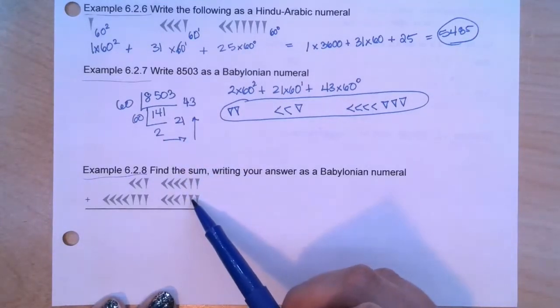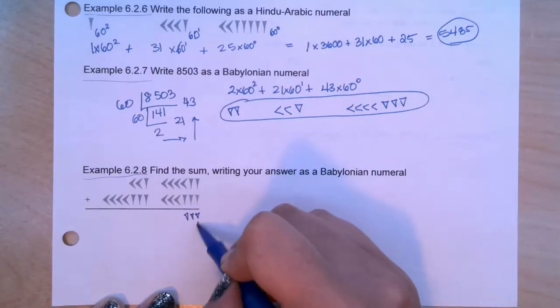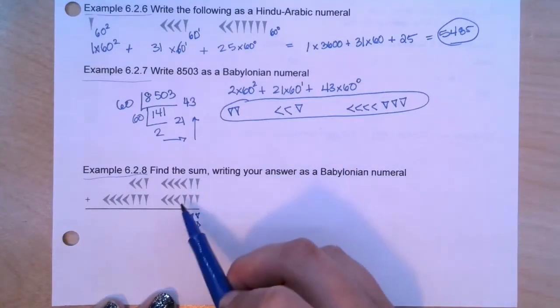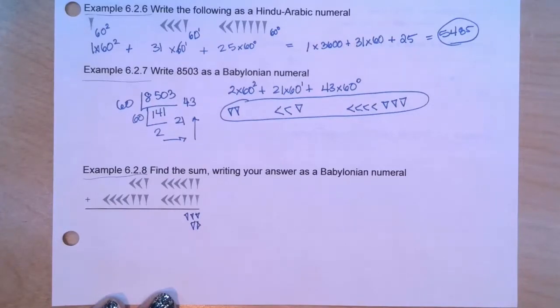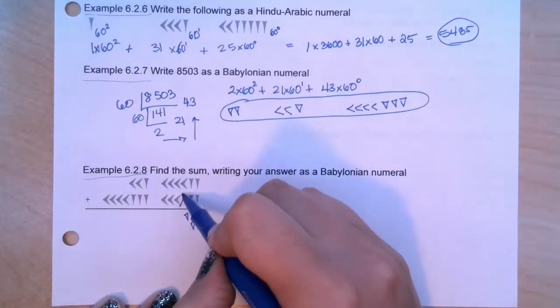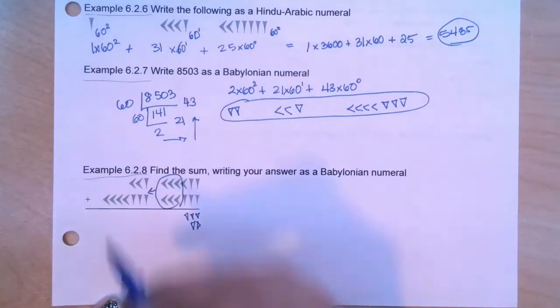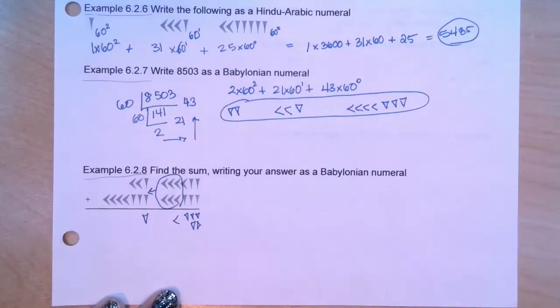So we have 1, 2, 3, 4, 5 ones. So we have 5 ones, and then we have 1, 2, 3, 4, 5, 6, 7 of these 10s. So remember 60, so 6 of those makes 1 over here. So now we already have 1 over here, and then we'll be left with 10 over here.